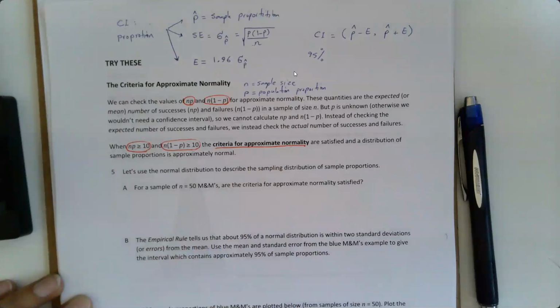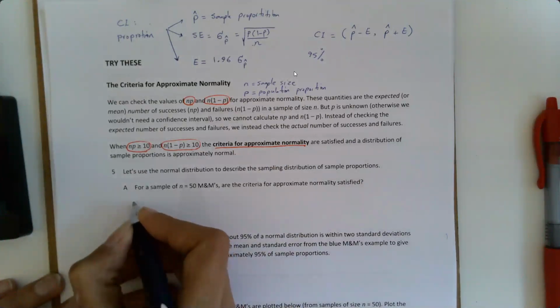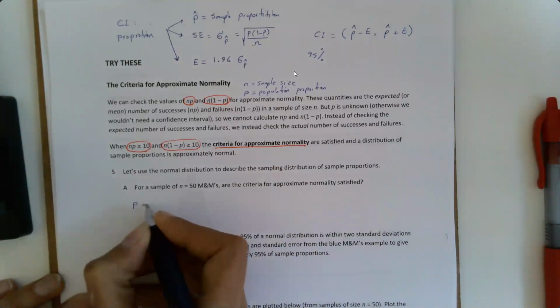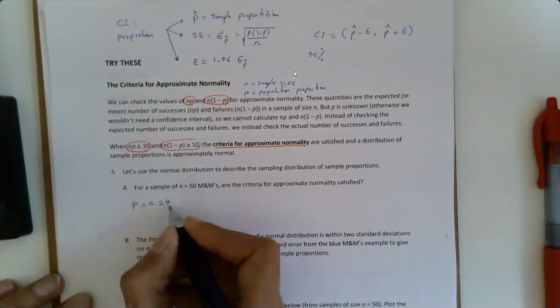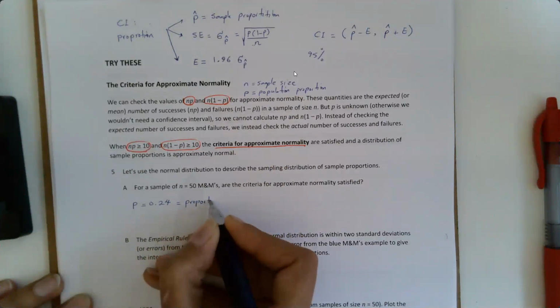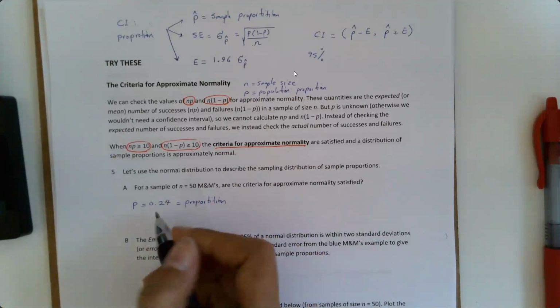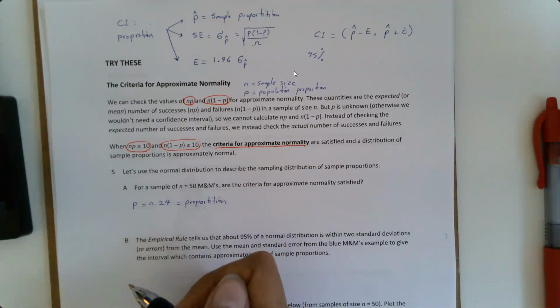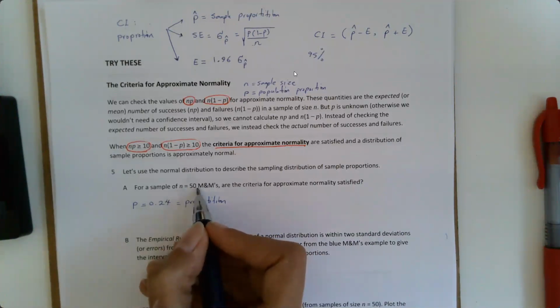Well, okay, from the previous page, we know that p is equal to 0.24 or 24%. The proportion in the previous page was given to us as 0.24. What is n? The sample size is given to us as 50.